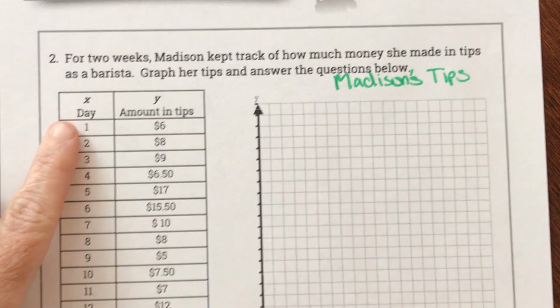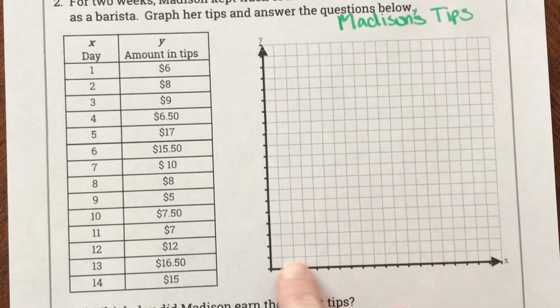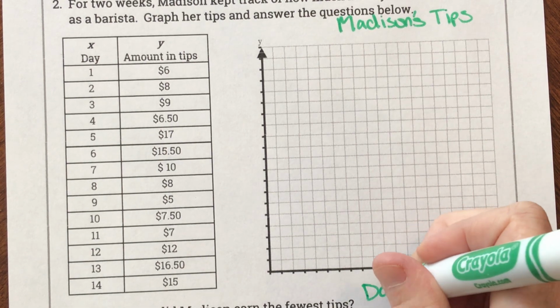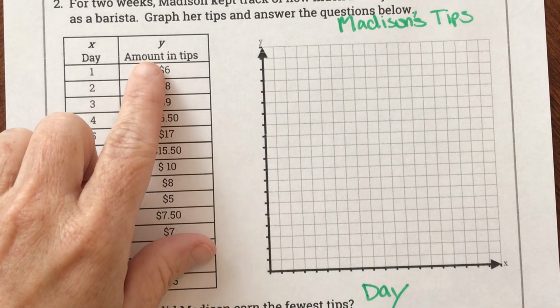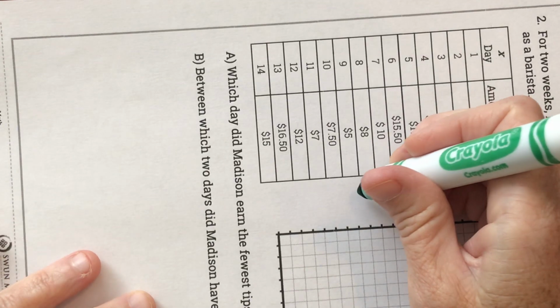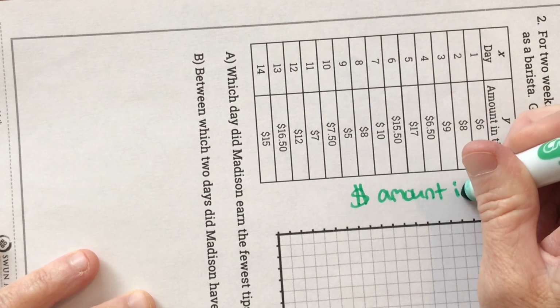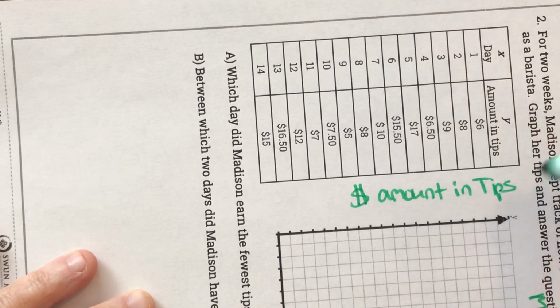Okay, if we look over here, it says our X is our day. So this is my X. So I'm going to say the day here. And then it says my Y is amount in tips. So it looks like the dollar amount. So we can put on our Y, dollar amount in tips.